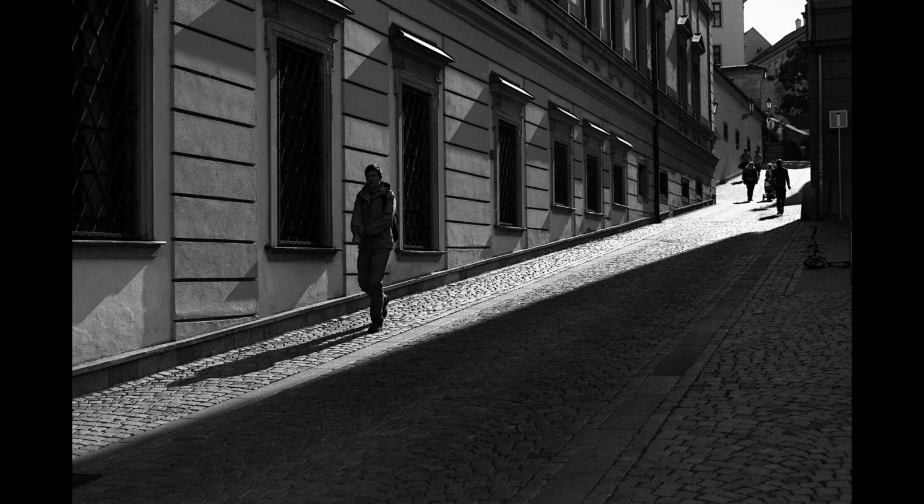Now for the street photographers out there, this lens is a dream. It's compact, lightweight, and quick on the autofocus. Just a heads up though, if you're in a super quiet spot, the autofocus noise might give you away. So just keep that in mind.